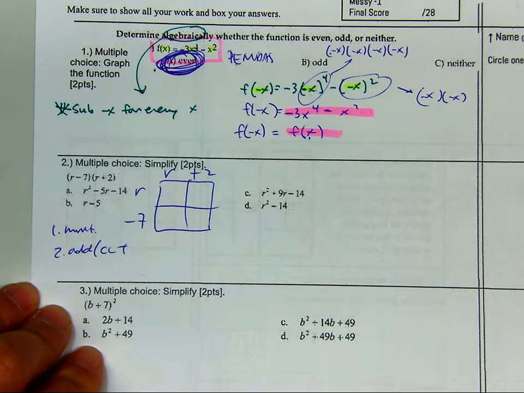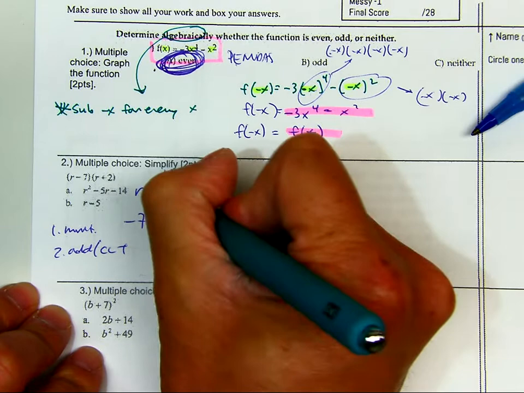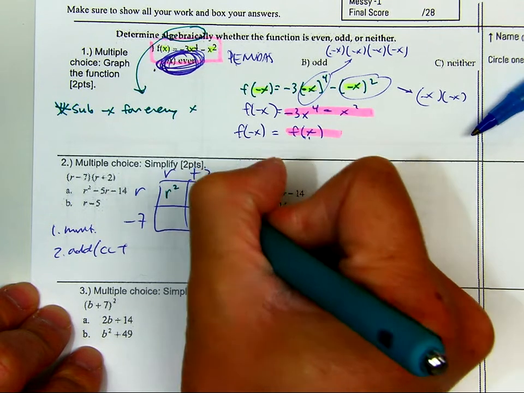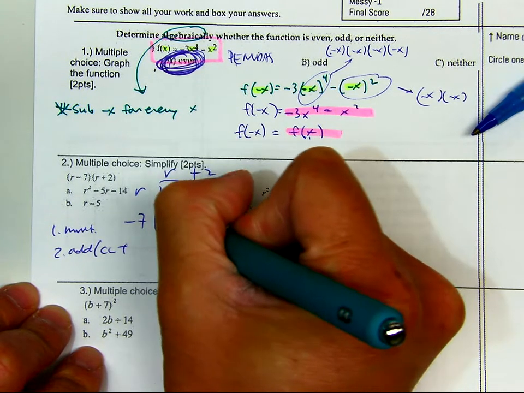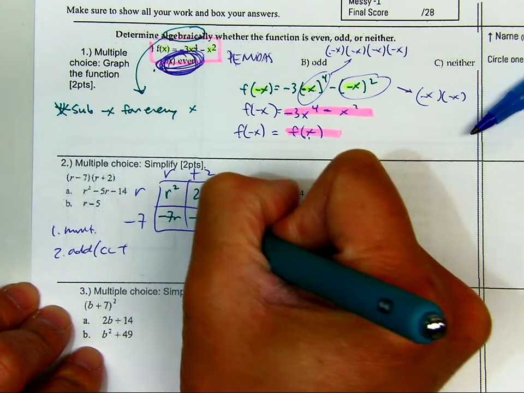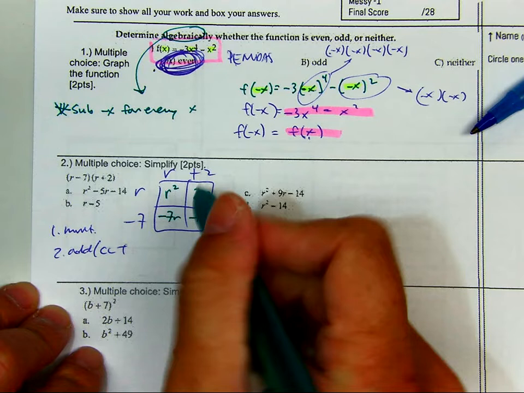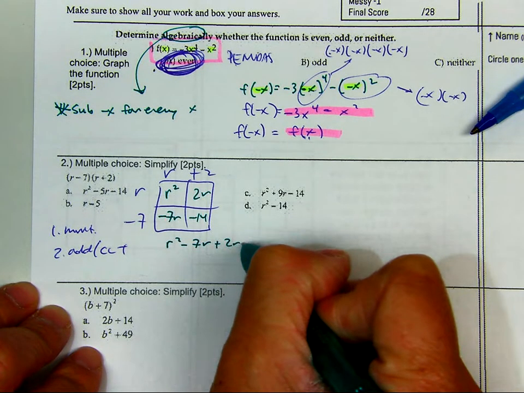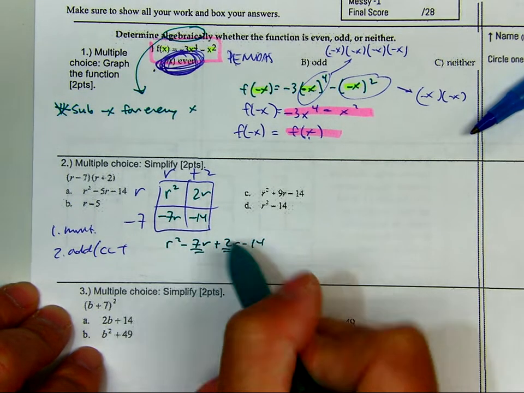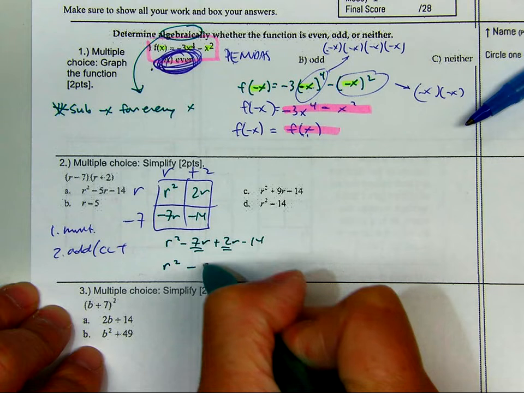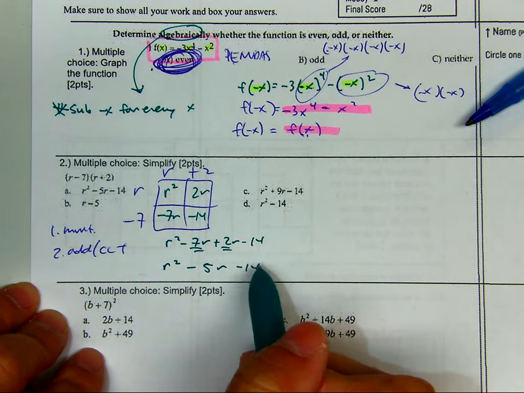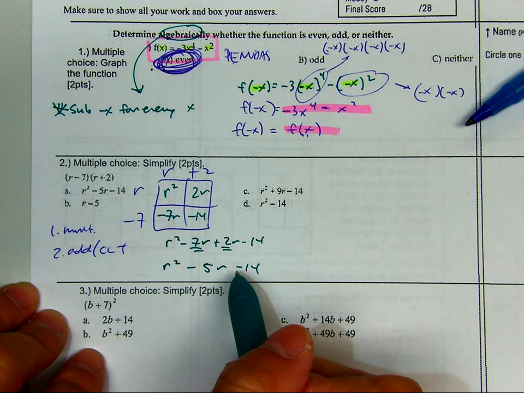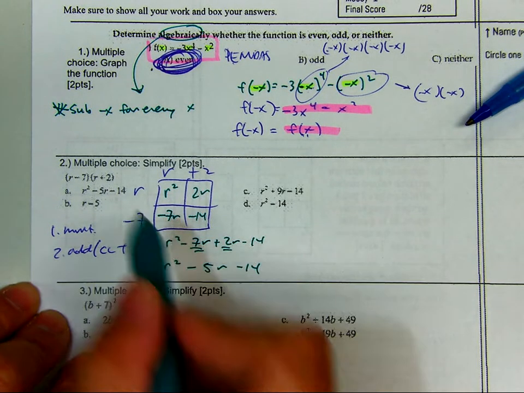So this would give me r squared, 2 times r is 2r, negative 7r, and negative 14. So I have this right now. And then I'm just going to combine like terms. So I get r squared minus 5r minus 14. And this would be choice A.